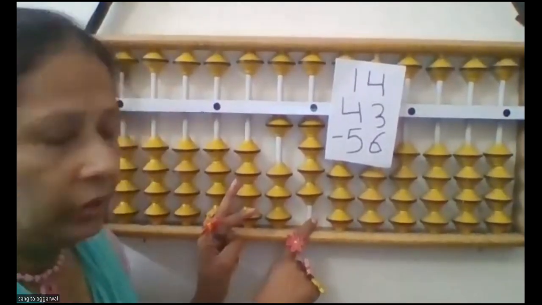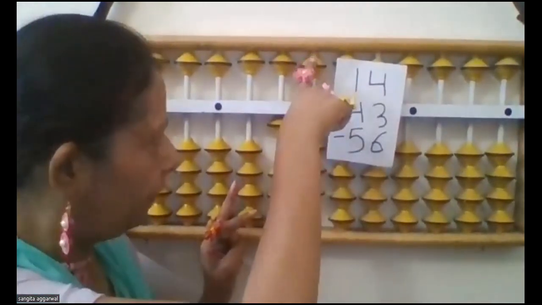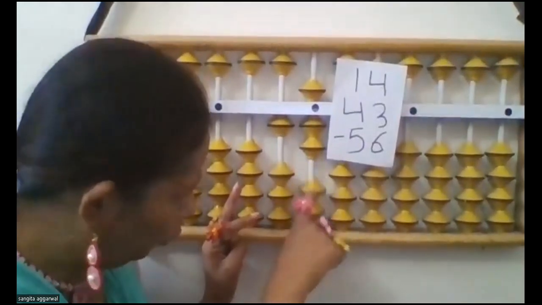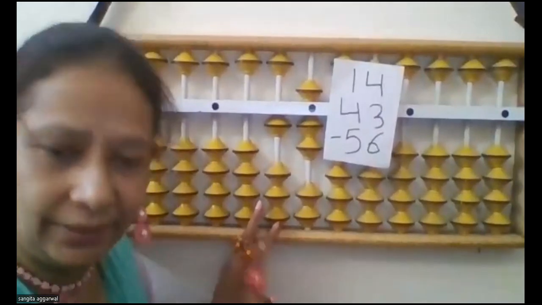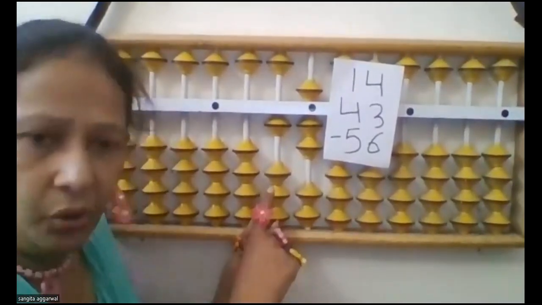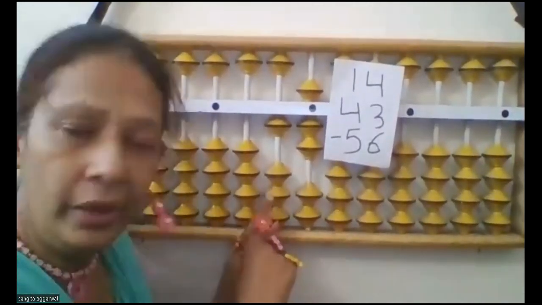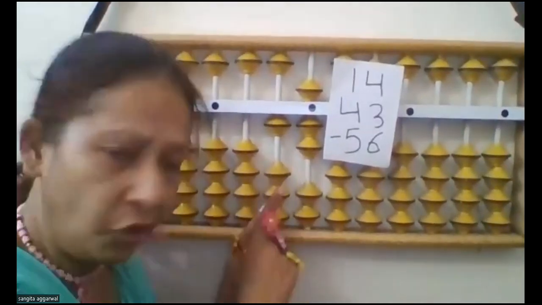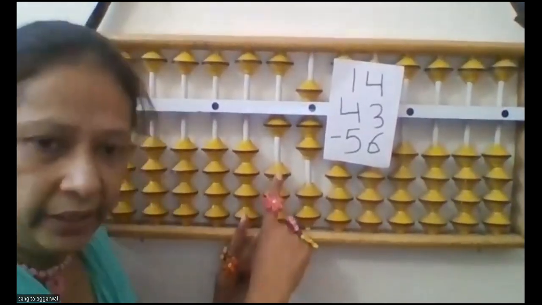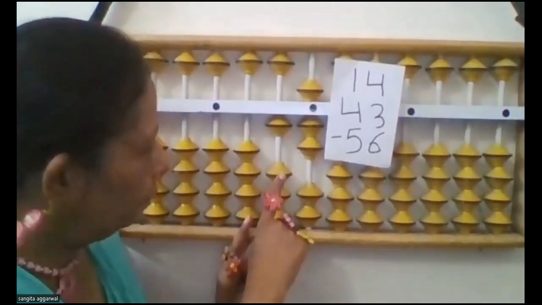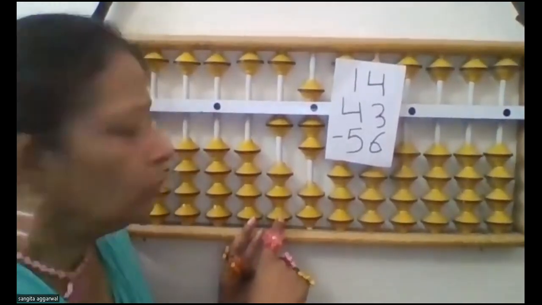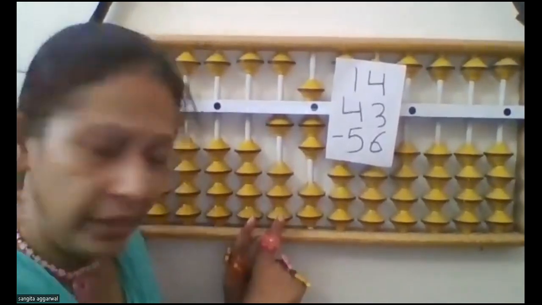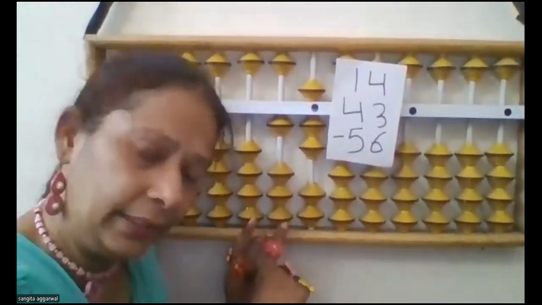So now the formula is add 5 minus 2, and look at this rod. This is the tens rod, and on the tens rod you have to do add 40 here directly.